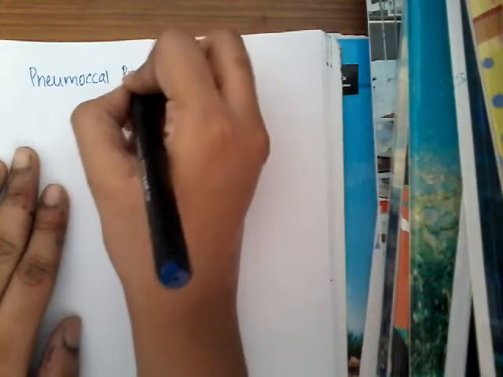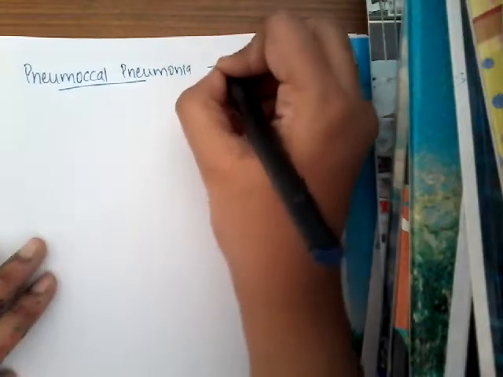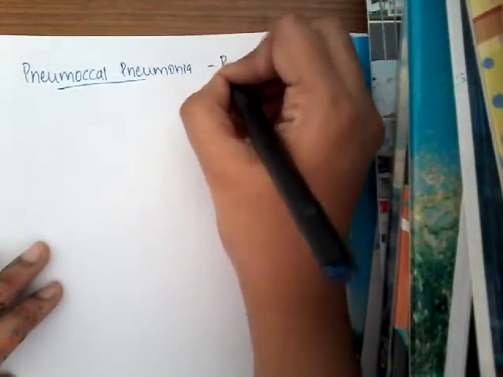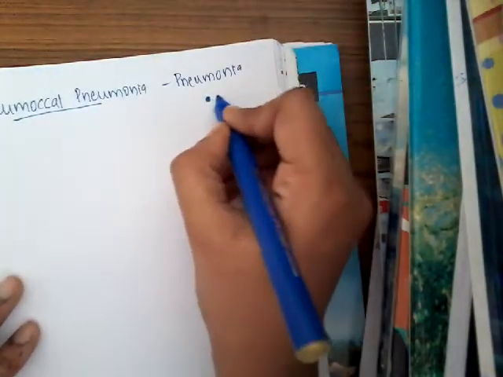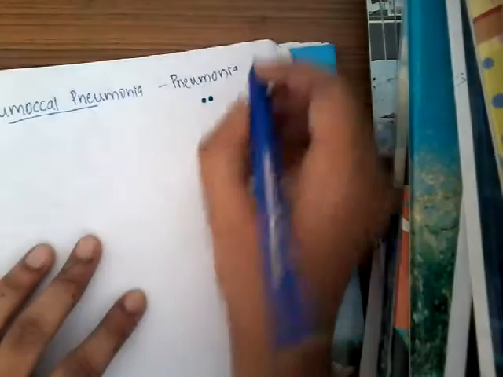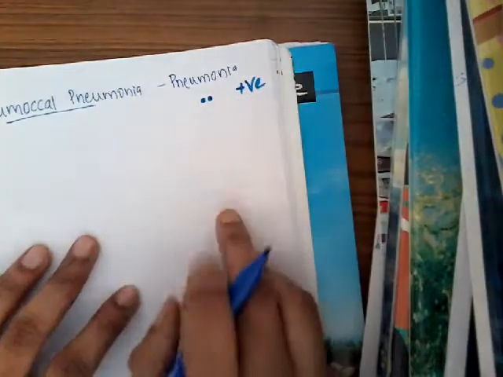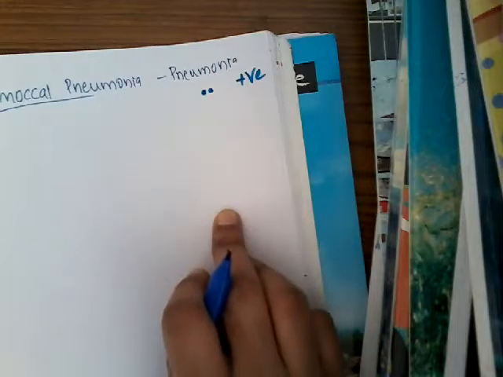Pneumococcal pneumonia is caused by, as you know, pneumococci or Streptococcus pneumoniae. Pneumococci is a diplococcus organism. It has two cells, so it is paired. You have to say it has a paired appearance. It is gram positive.